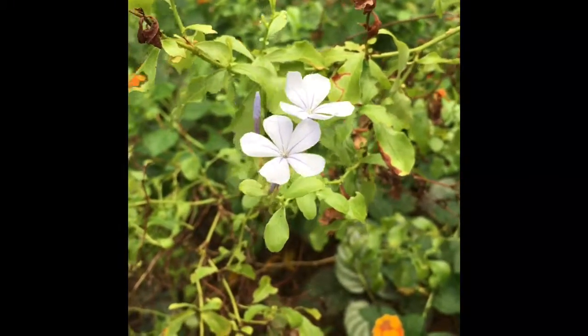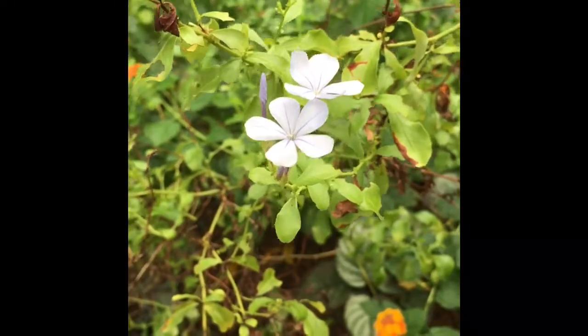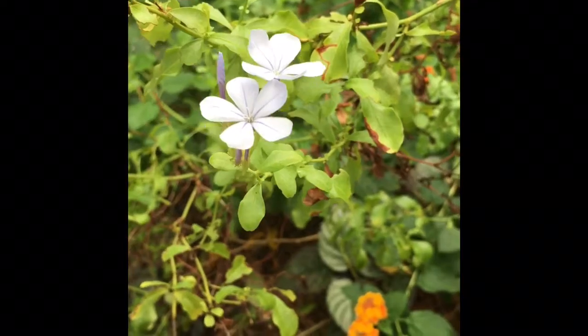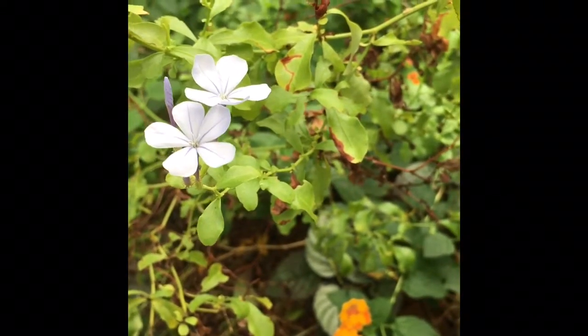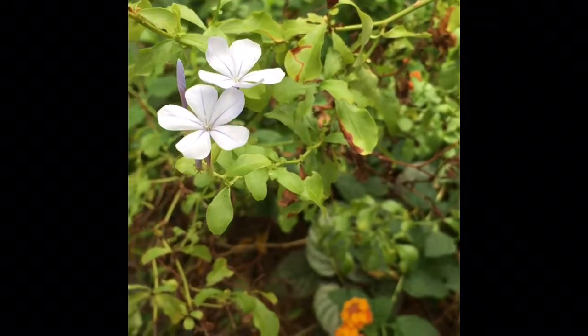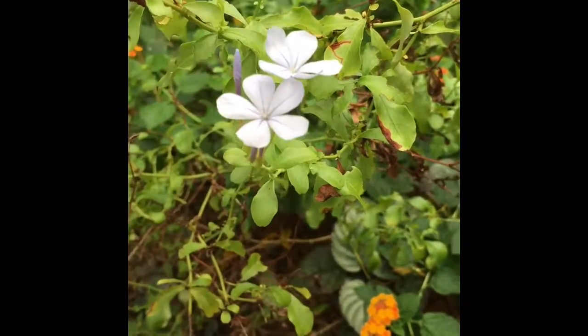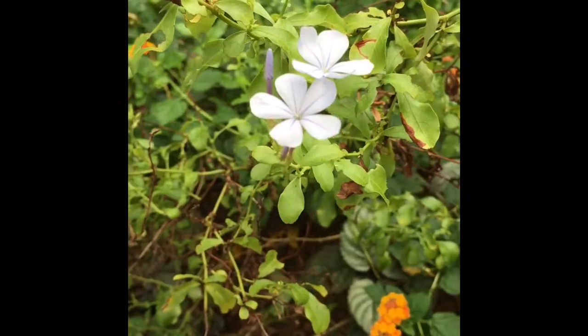The last characteristic of the Cape leadwort is that its flowers usually grow in small terminal clusters. An example is shown in the video. As you can see, they are small flowers grouped together and are growing together in what we call clusters.